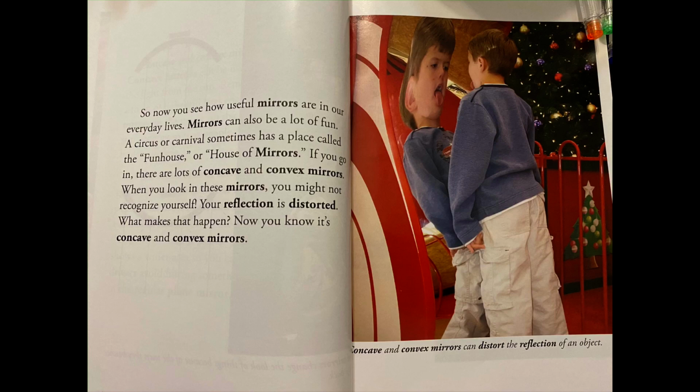When you look in these mirrors, you might not recognize yourself. Your reflection is distorted. What makes that happen? Now you know it's concave and convex mirrors.